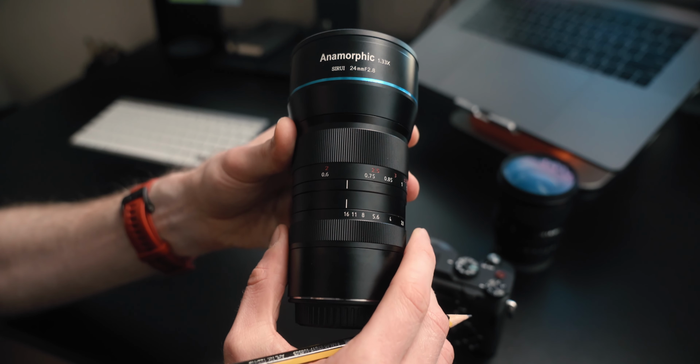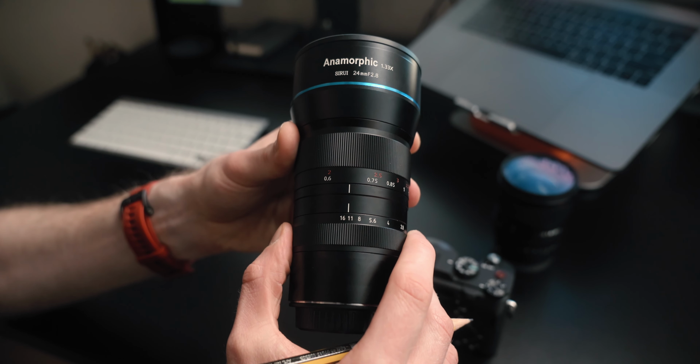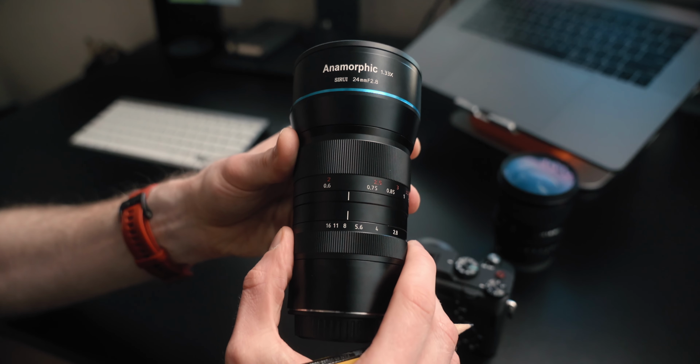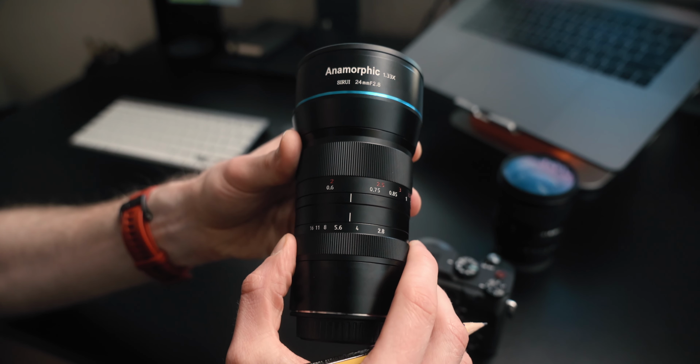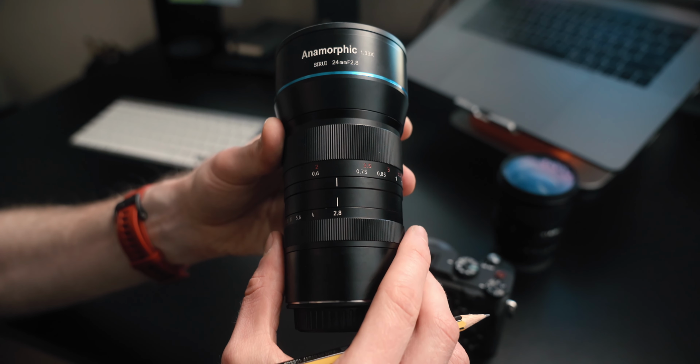So now in reverse, if you would like to double the amount of light hitting the sensor, we go to 11, double even further to 8, 5.6, and eventually we will end up at 2.8, which is the widest aperture it can be open.